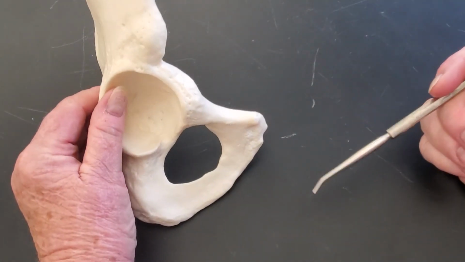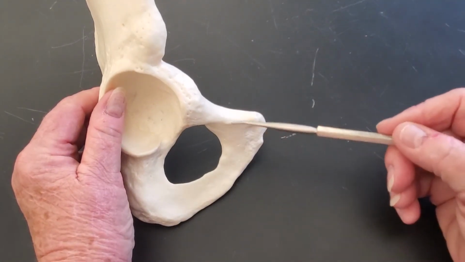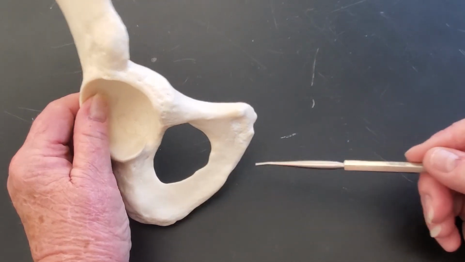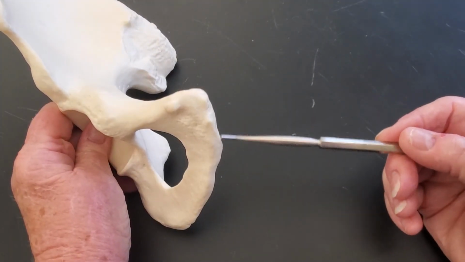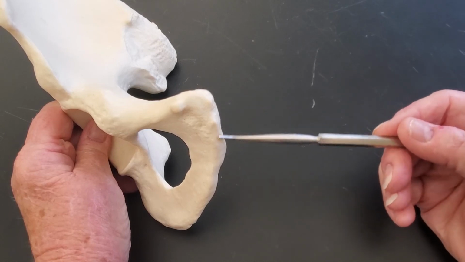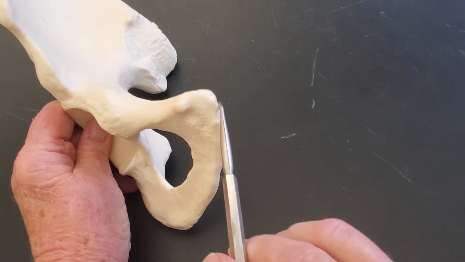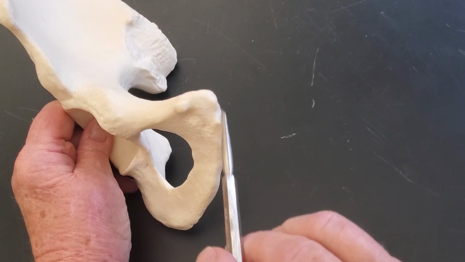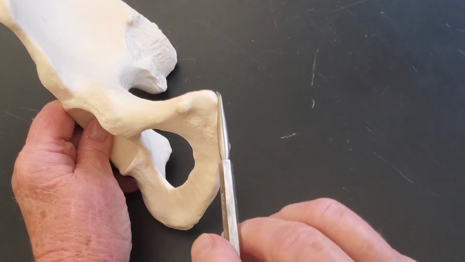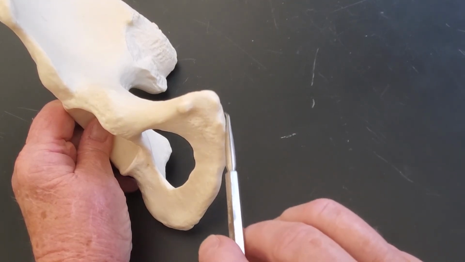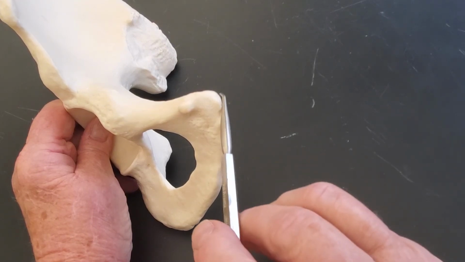When we look at the pubic bone, okay, which is here, all right, we see this feature right here. So this is the pubic symphysis, or the symphysis pubis. This is where the two pubic bones come together. And again, when you look at the video of the male and the female pelvis, you'll see how these two pubic bones come together.